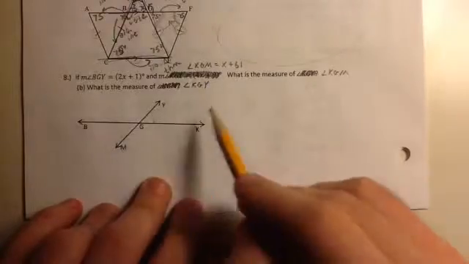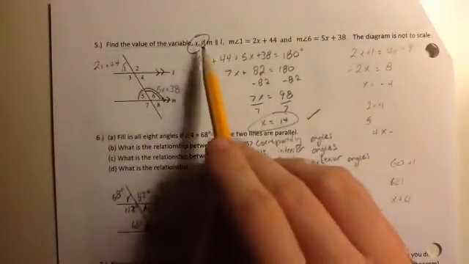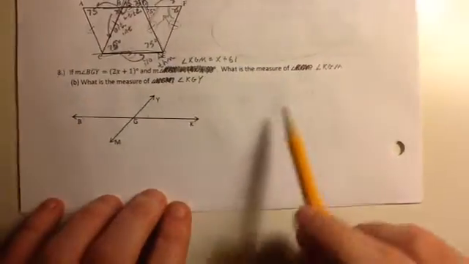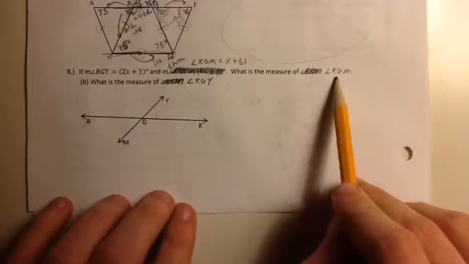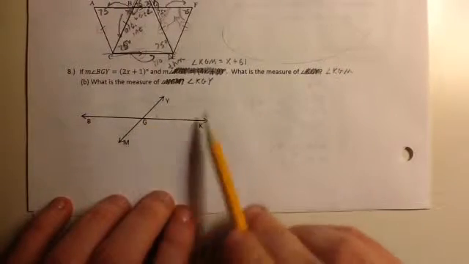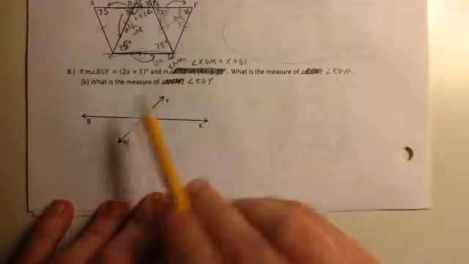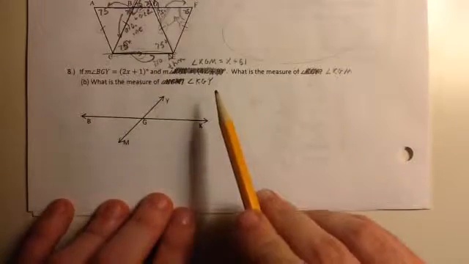Well, remember, this problem is going to be different from something like problem 5 before, because in problem 5 they're asking us to find a variable. In this one they're asking us to find the measure of an angle. Which means that once we're done with this, we'll have to do more than just solve an equation. We'll have to plug back in and make sense of the problem to find those angles.